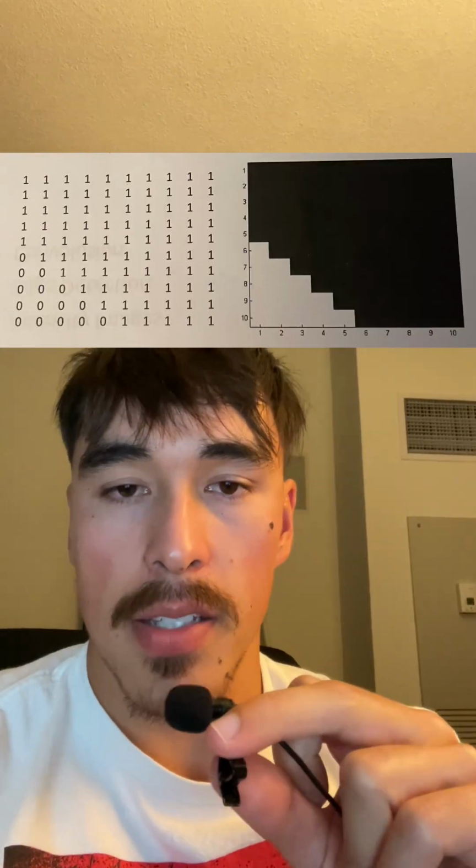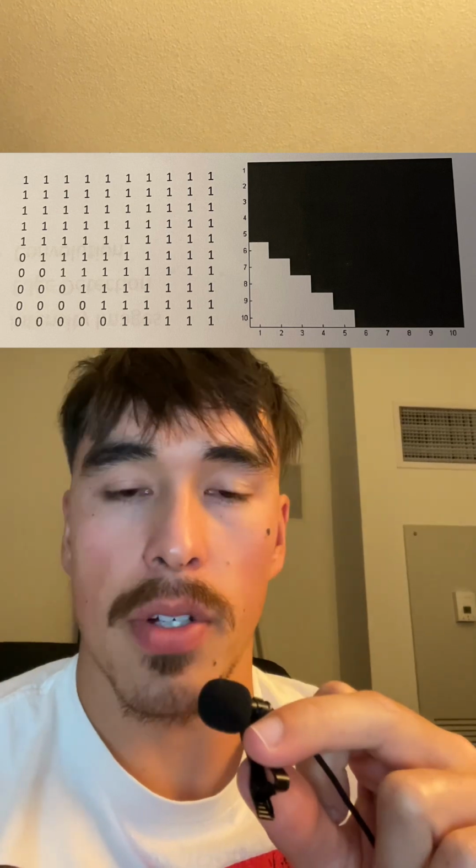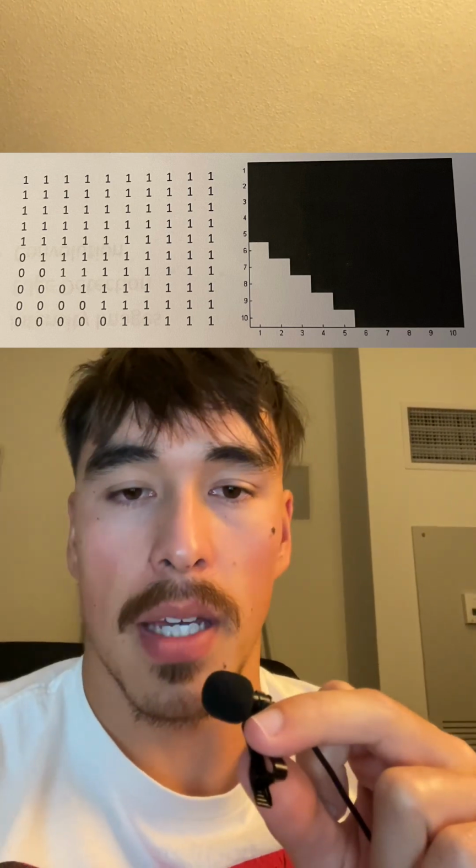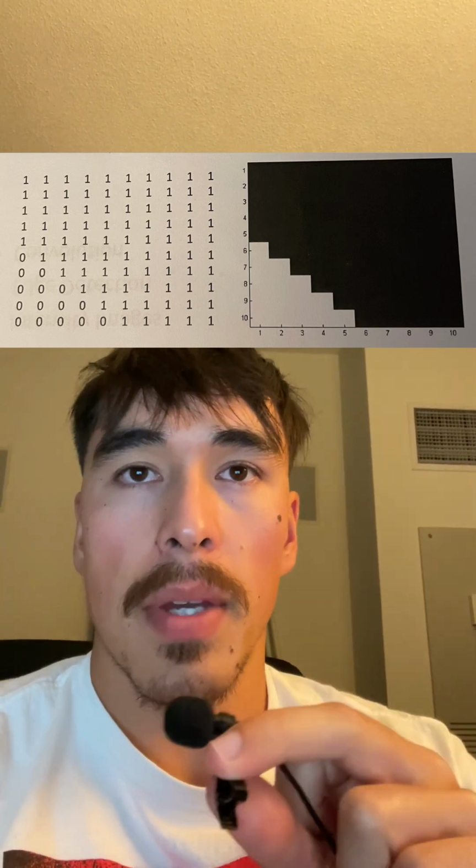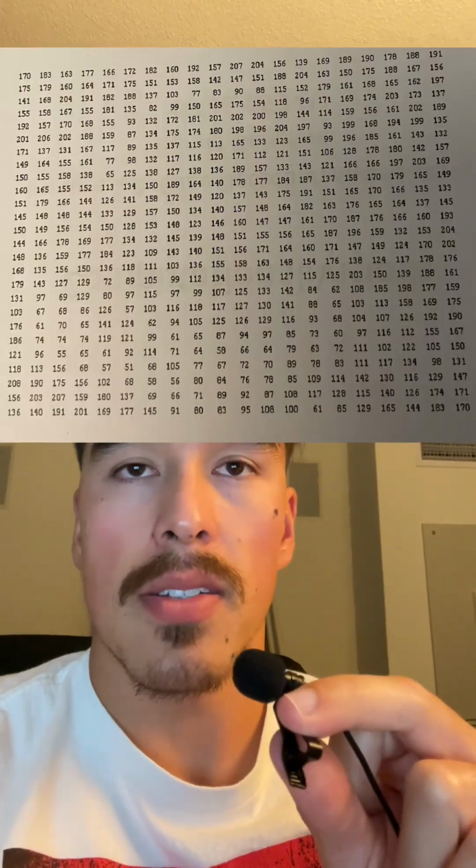So let's take a look at an easy example. In this image, you can see where all the zeros and ones are, and you can definitely tell where the edge is in the image. But it may not be as simple when you have an image that looks like this.